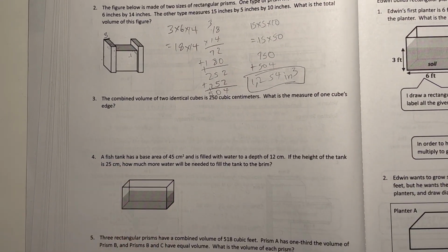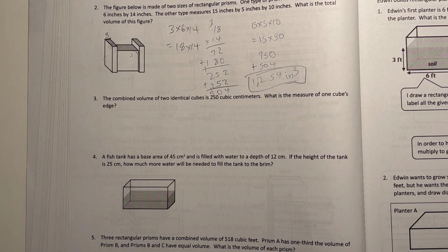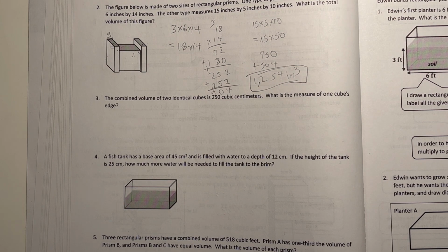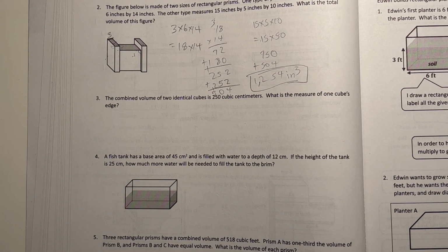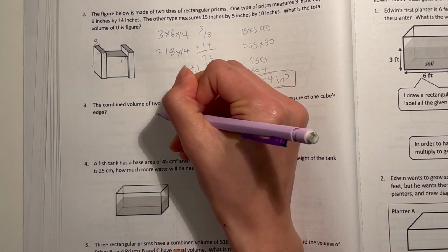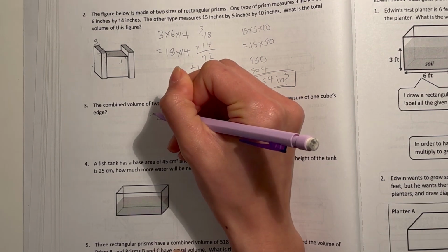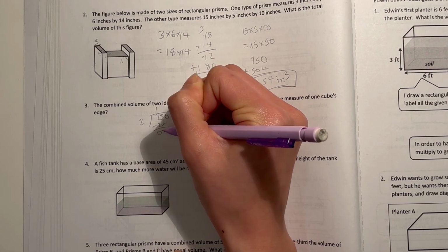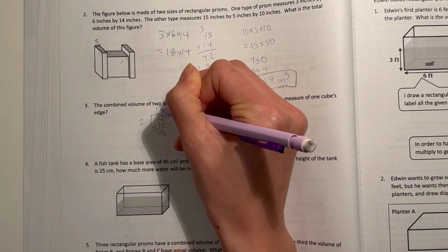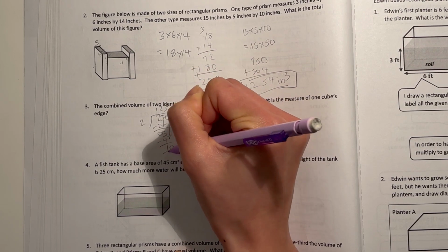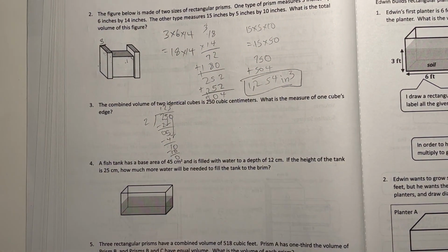Alright, number 3. The combined volume of 2 identical cubes is 250 cubic centimeters. What is the measure of one cube edge? So 2 identical cubes. So what's the volume for 1 cube? 250 divided by 2, it's 125. So volume of each is 125.